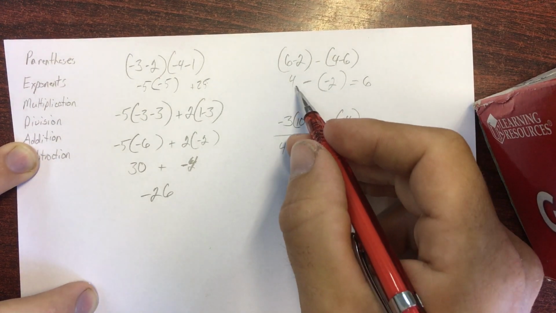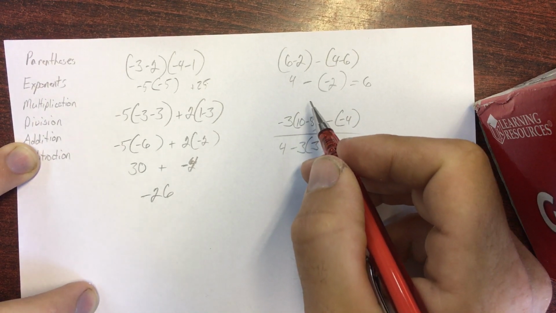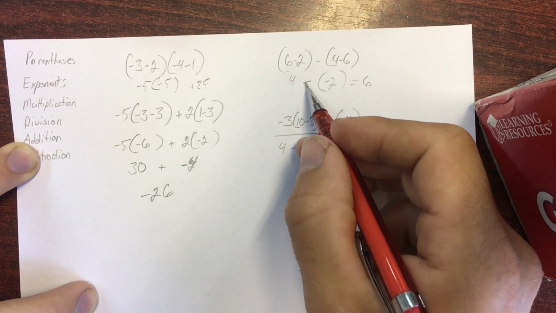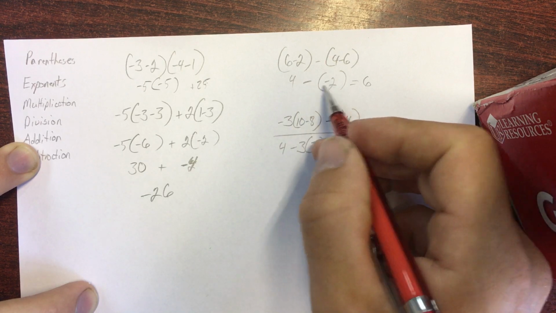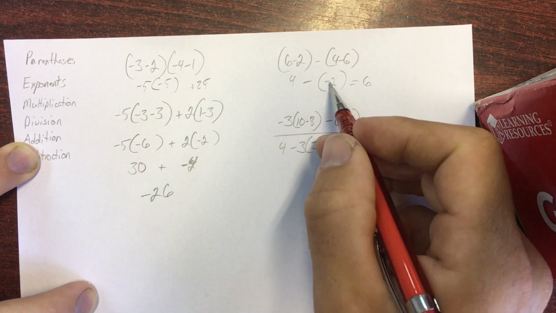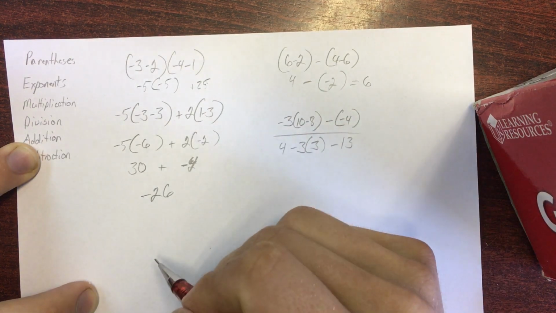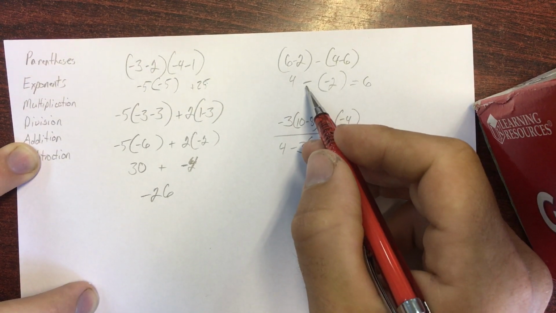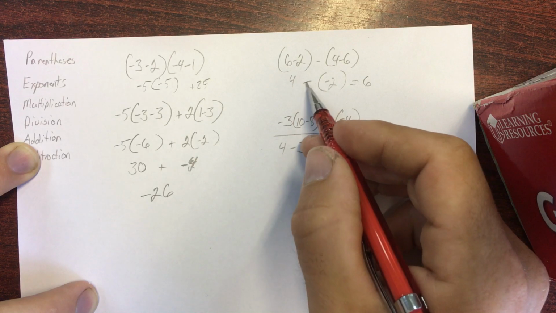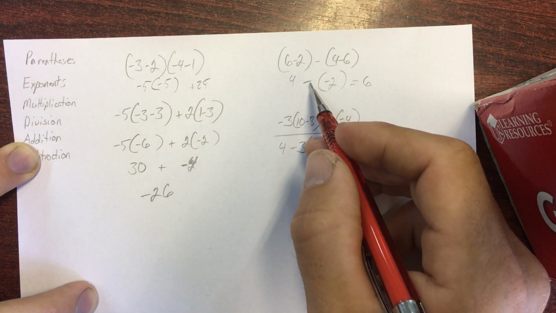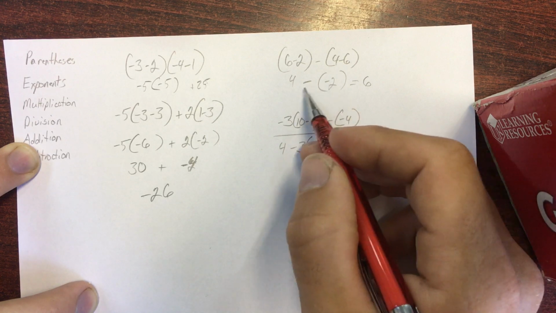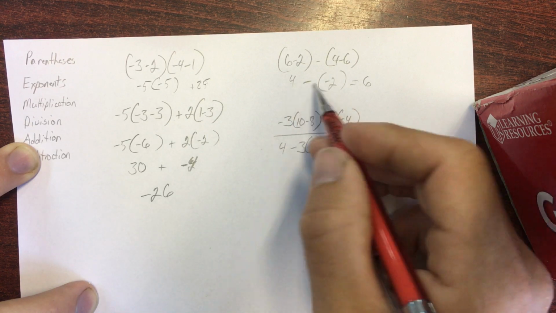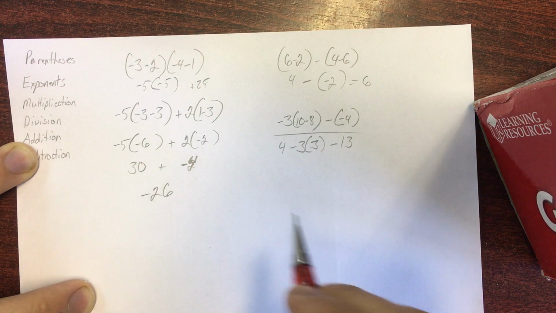I'm going to go back up here and talk about this one a little bit. In a way, we never subtract anymore in algebra. We always will add. So all this means is we're going to add the opposite of. So 4, and then we add the opposite of negative 2, which is positive 2, 4 plus 2. So we never subtract in algebra anymore. You can pretend if you see a negative sign, it means add the opposite of. And the opposite of negative 2 is 2. 4, add 2, and we get 6.